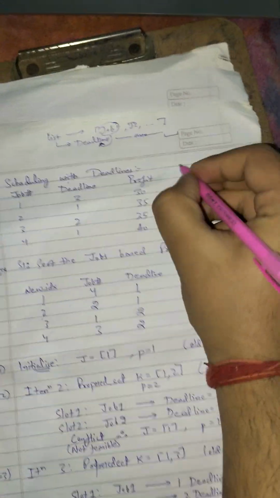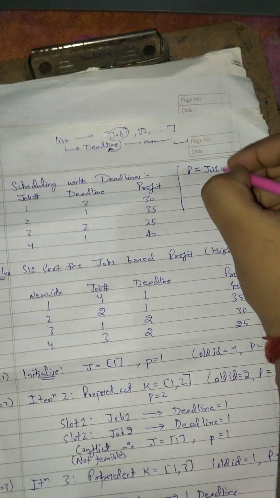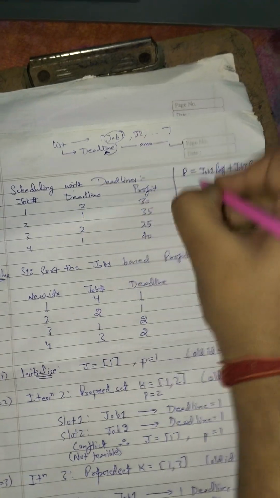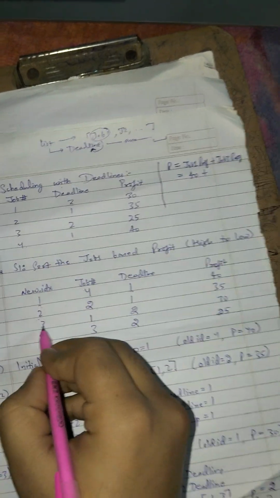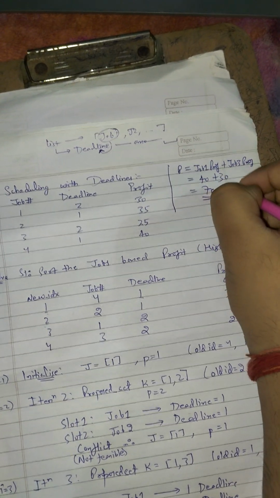Now we can calculate the profit. Profit will be job 1 profit plus job 3 profit. So job 1 profit was 40 and job 3 profit was 30. So we have a total profit of 70, and this is our answer.